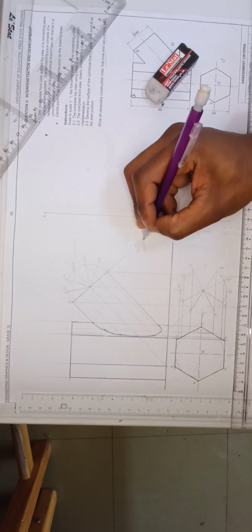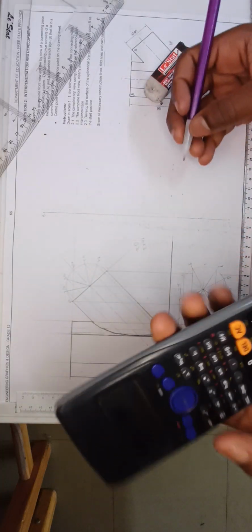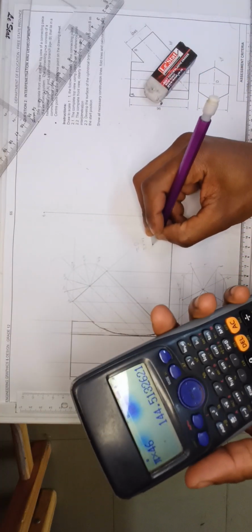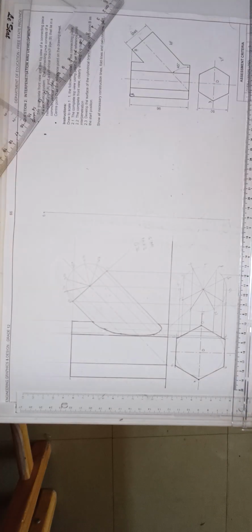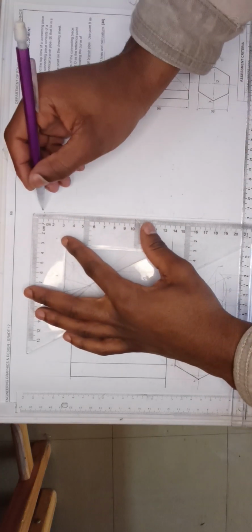Okay, pi times diameter of our cylinder is 46. Pi times 46 gives me 144,5. Okay, so on this line I will need to measure my 144,5. So using my set square I can measure 144 starting from here.